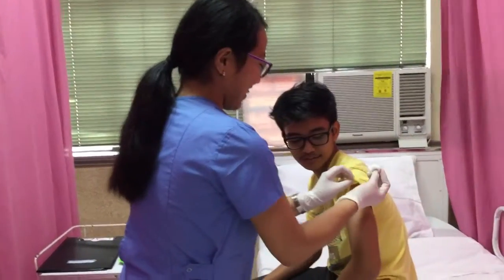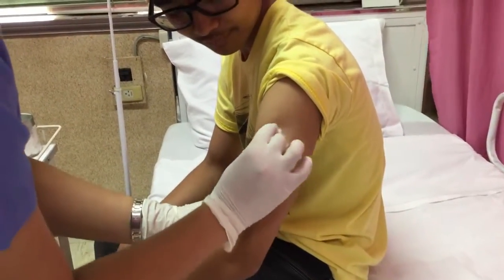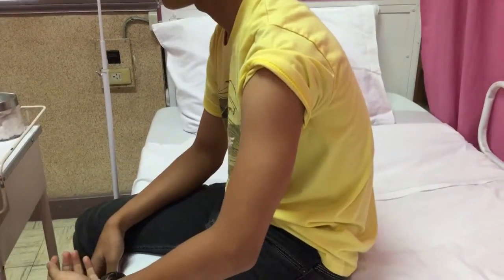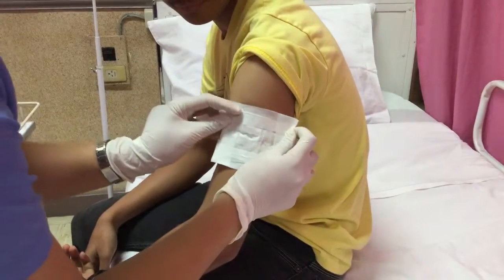Cleanse site with alcohol. Then, apply transdermal patch.